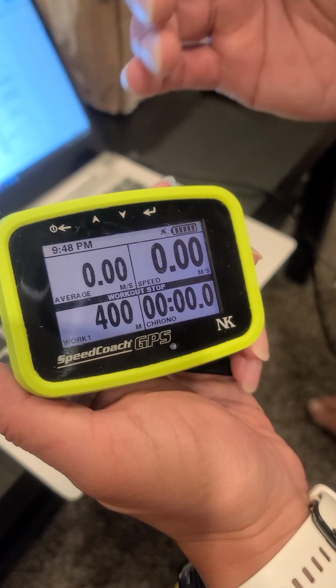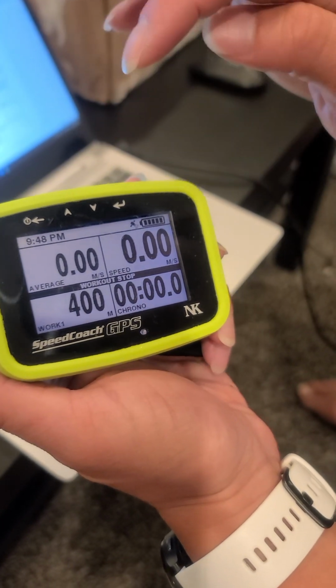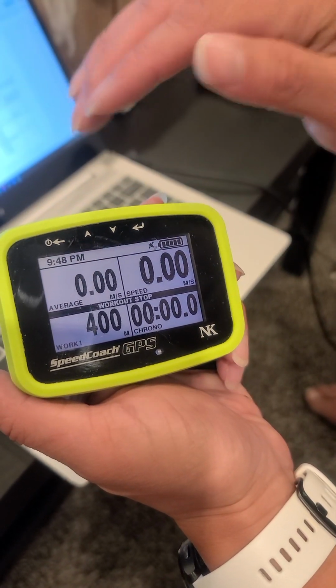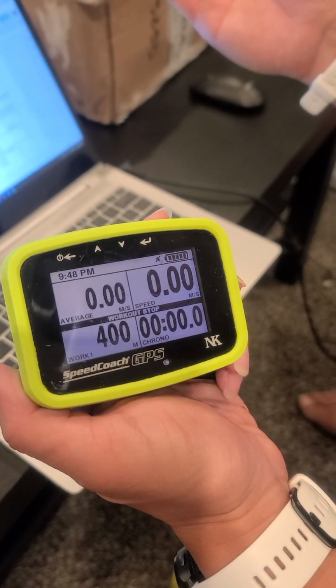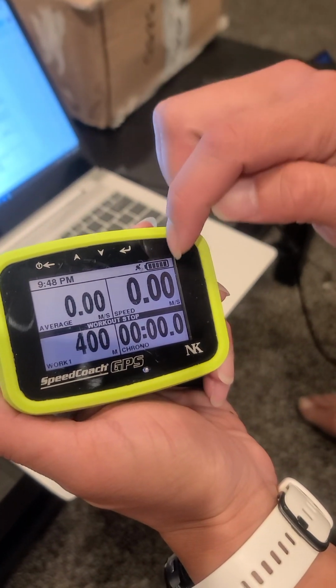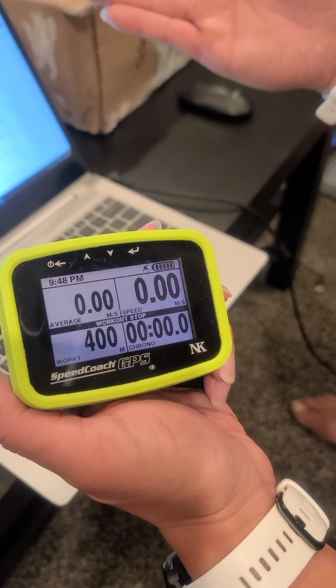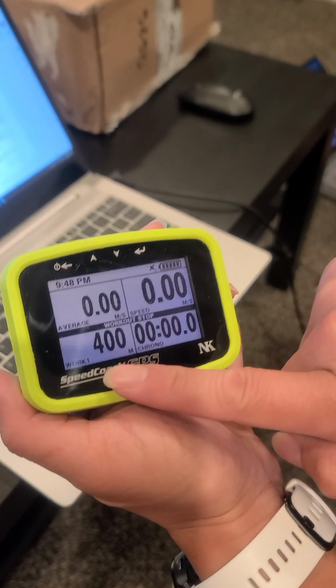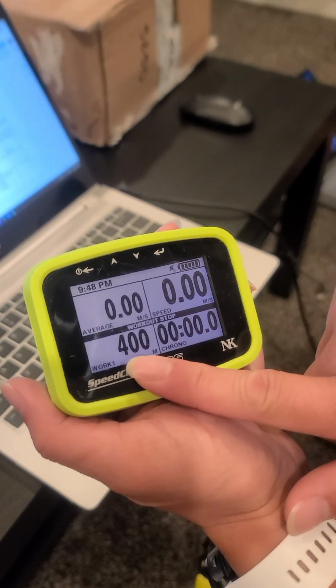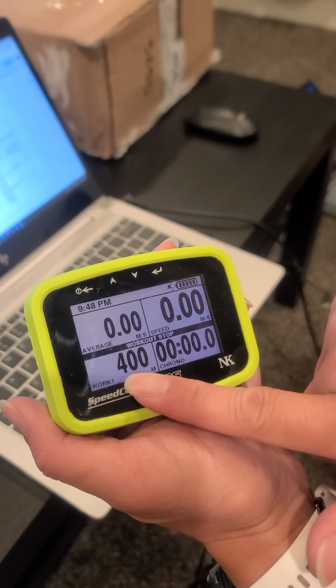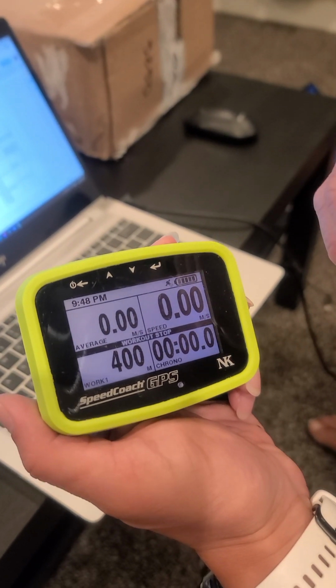We're going to standardize this on all the, these are called speed coaches. So the top left here is your average speed over the course of your time trial so far. The top right is the speed that you're currently going. And then the bottom left will be the distance counting down. So when you start going, this is going to start going downward. So 399 and all the way down till it gets to 0.